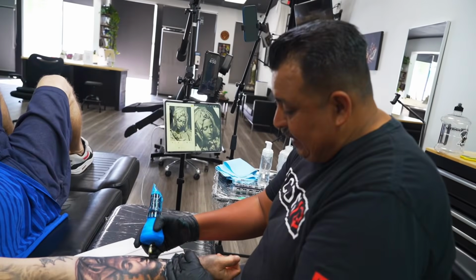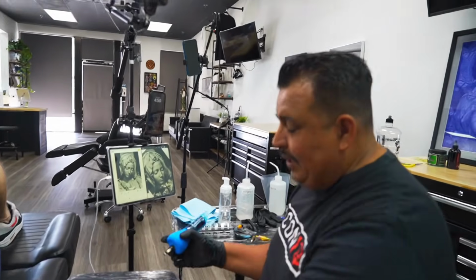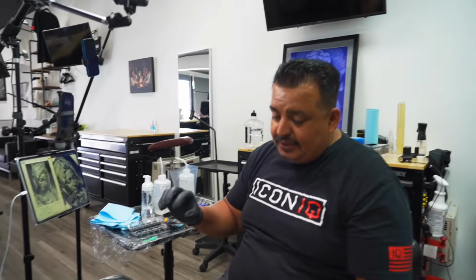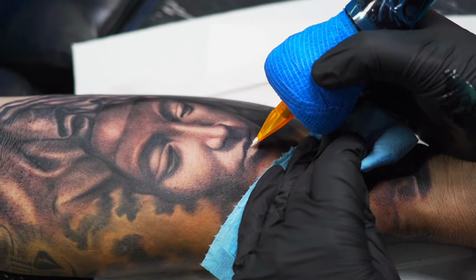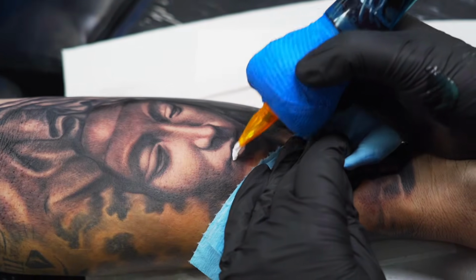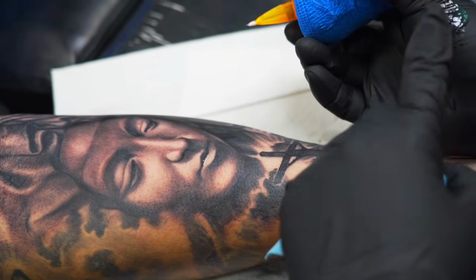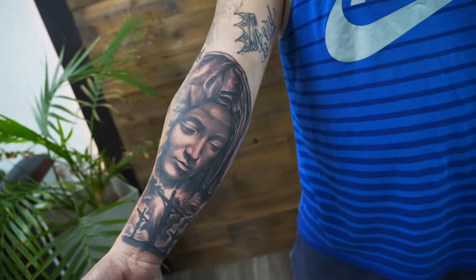Time for the whites. On this particular one, I haven't been using white lately, but on this one I'm gonna use the whites, just in these little highlighted areas. So there's a statue, and this skin will grab the white really nice.